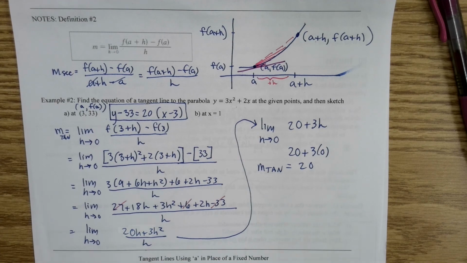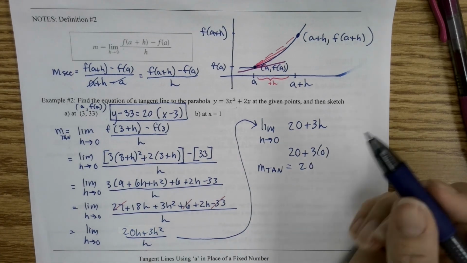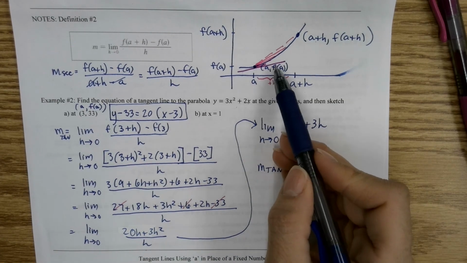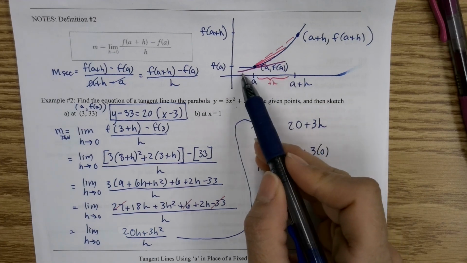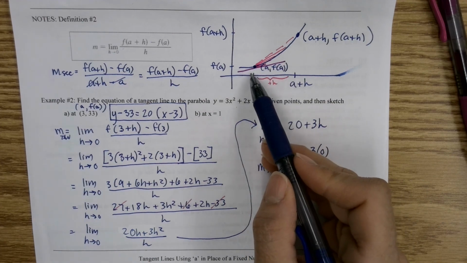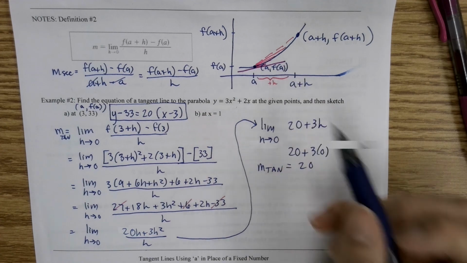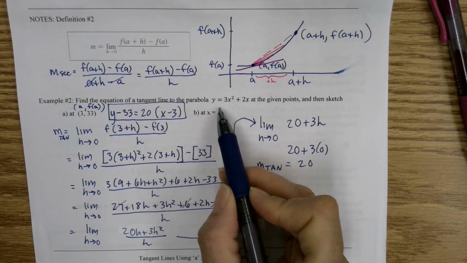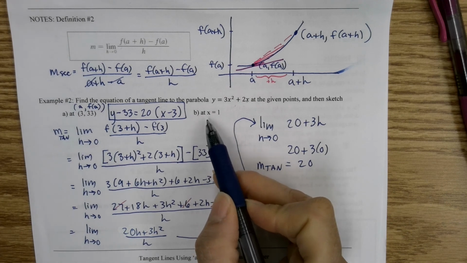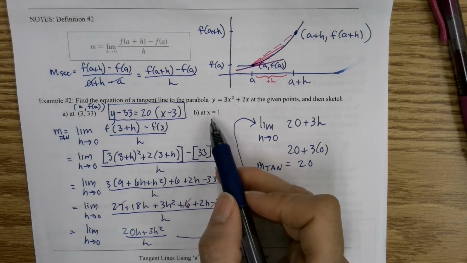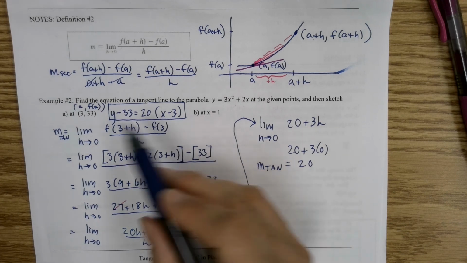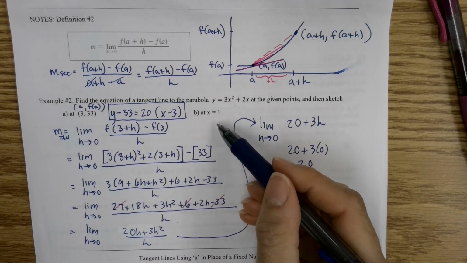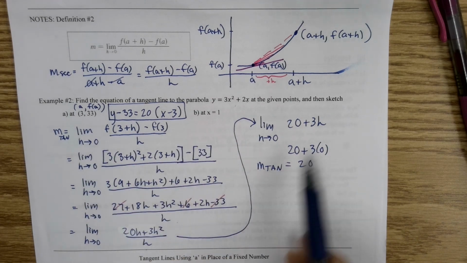Okay, so the whole point of this problem was to find an approximation for the slope of that tangent line so that we could generate a line for the tangent line. So what would happen if I was then asked to do this question again, but change a to 1? I'd have to start all over again.